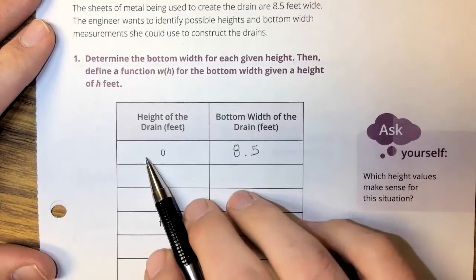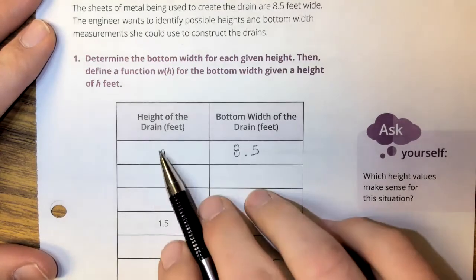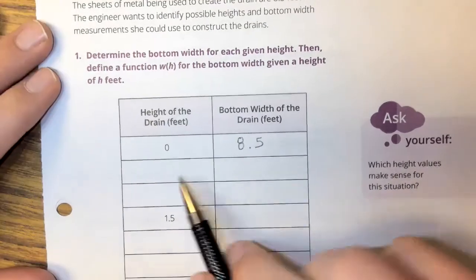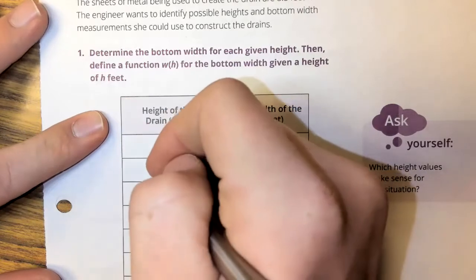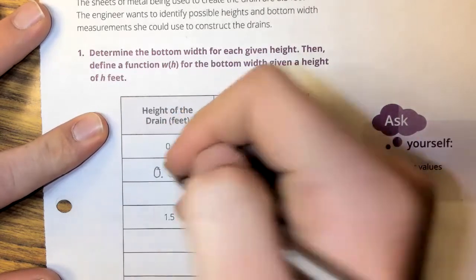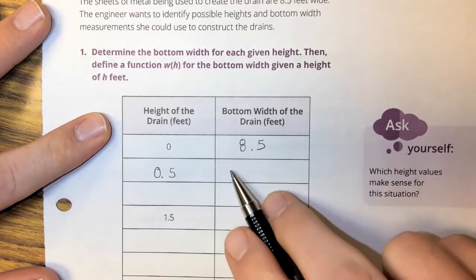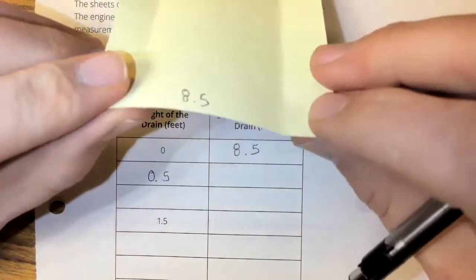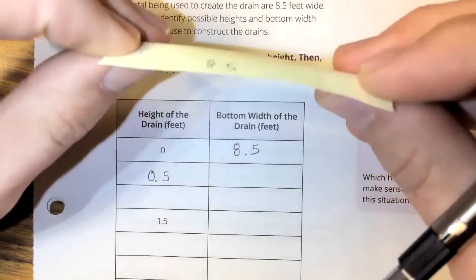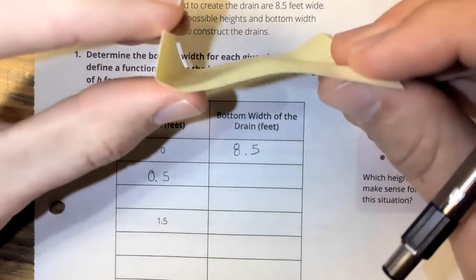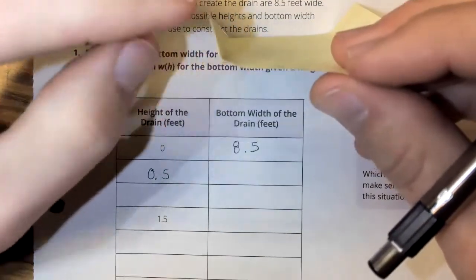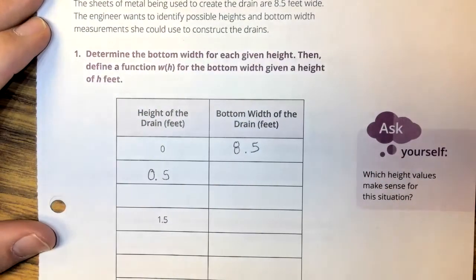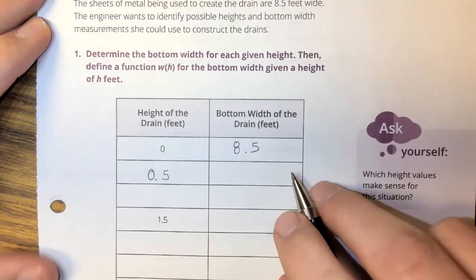Now we'll pick a different height. So let's make the height of our drain in feet. I suppose we can do 0.5. So if the height was 0.5, what is the new width? There's a lot of thinking involved. If I fold up this flap right here, and this height is 0.5, I do the same thing on this side, and its height is 0.5. What's the width now? Hopefully I'm explaining this clearly.